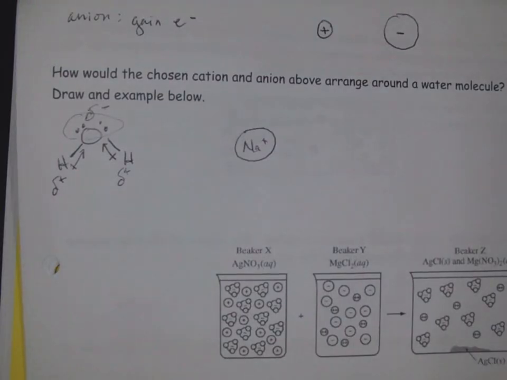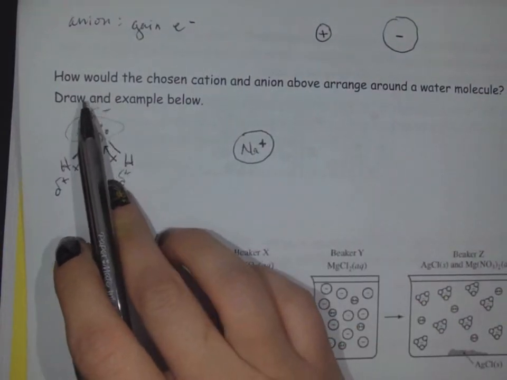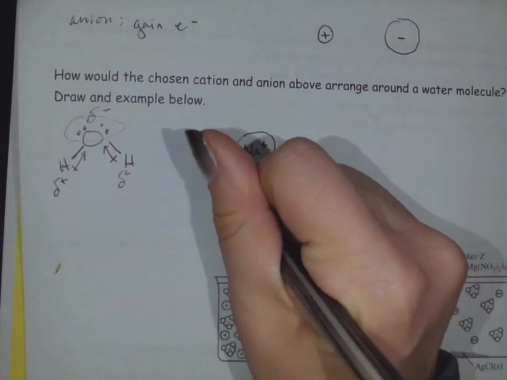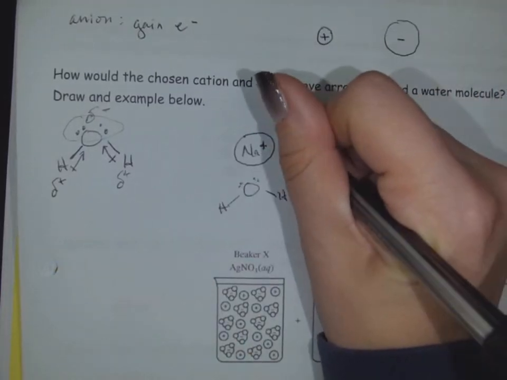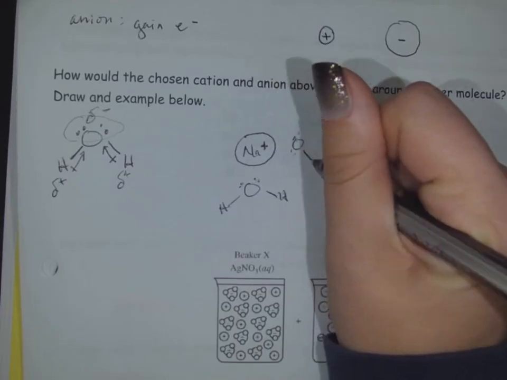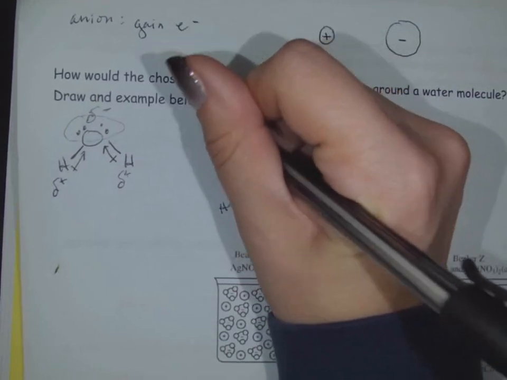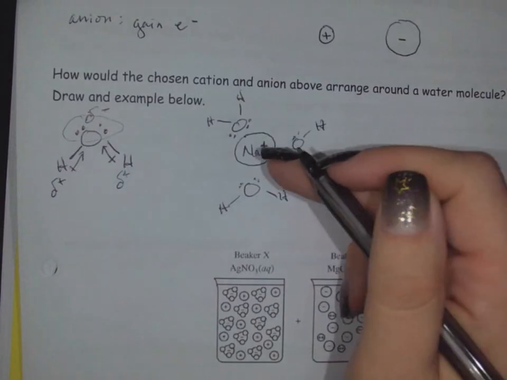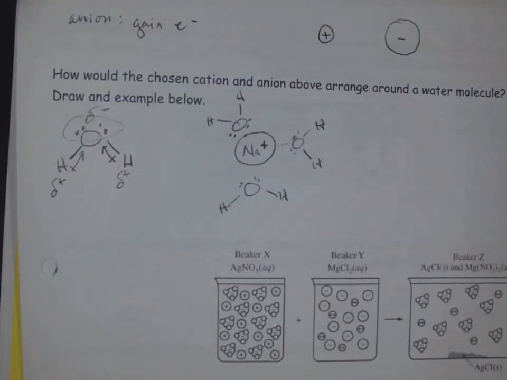Okay? So what if I have sodium Na cation, and it's smaller, but how would water molecules arrange around this? If this is a positive ion, then the negative region of a polar molecule would be attracted to that cation. So I would see water molecules surrounding this ion, with the oxygen being the one that's pointed towards that ion. And then from 3.1, we know that this would be an ion dipole interaction. The attractive force that would be occurring, that IMF, would be an ion dipole.